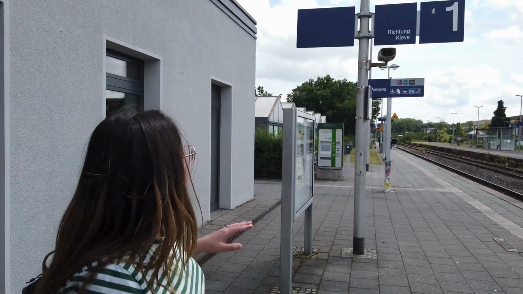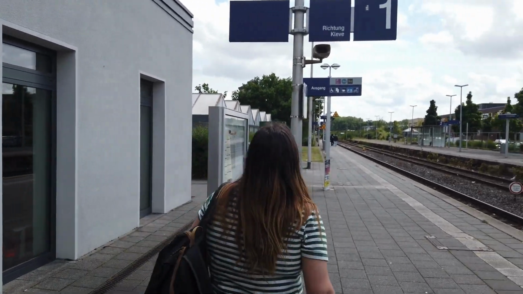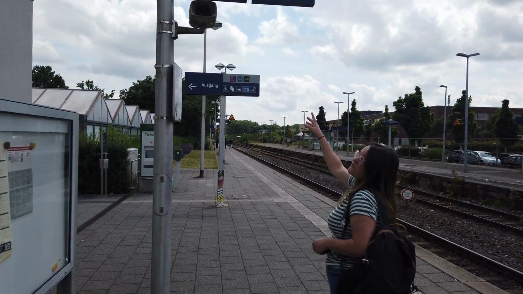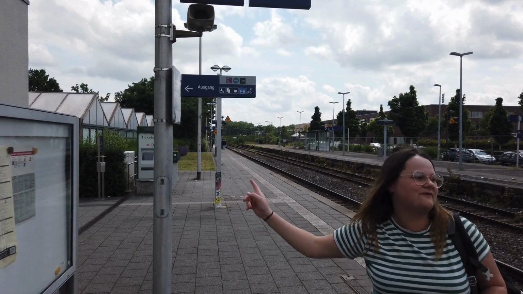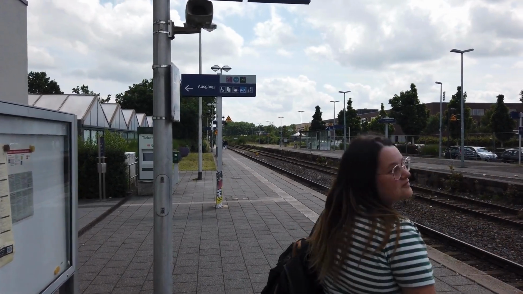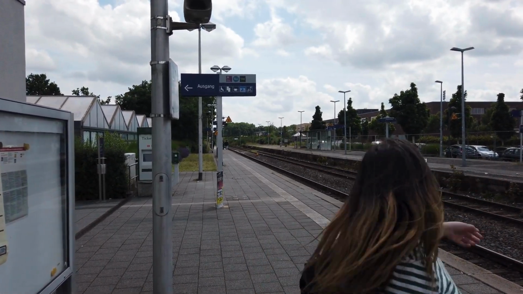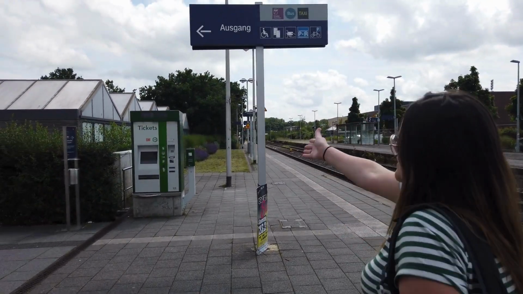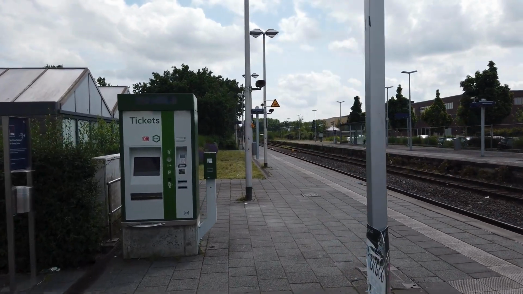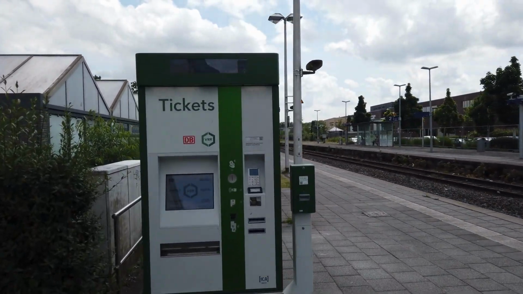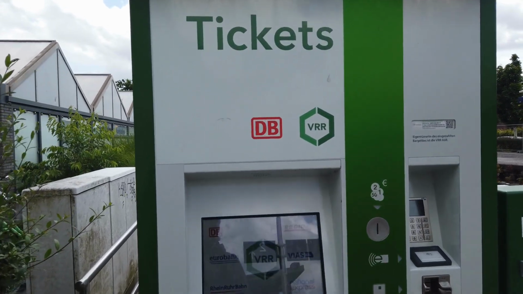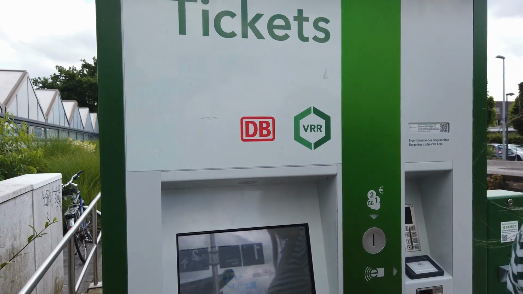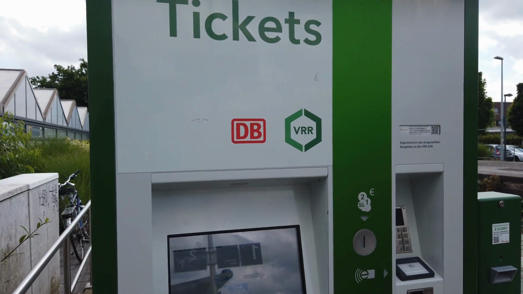So we are at platform number 1, and as you can see, Richtung Kleve means it goes in the direction of Kleve. That's how you can be sure that you're going the right direction, because the other one is going to Düsseldorf. Also, here you could maybe buy the ticket if you don't have it. But as I said, students have the Deutschlandticket. But here, usually you could find a way to Kleve.